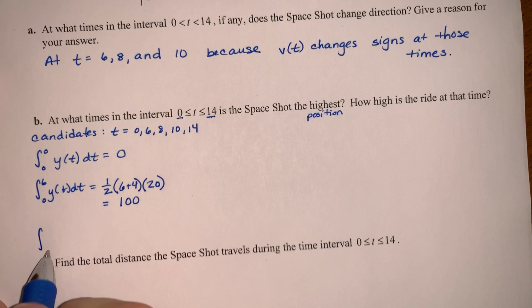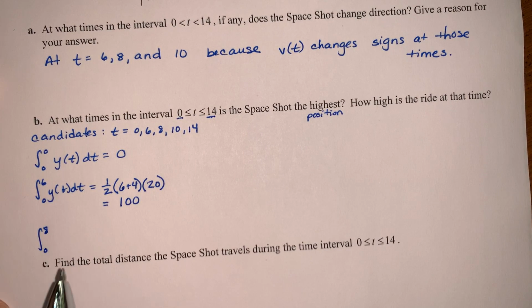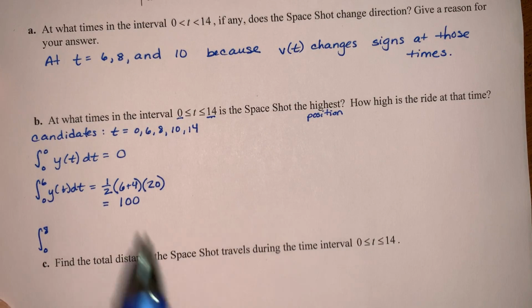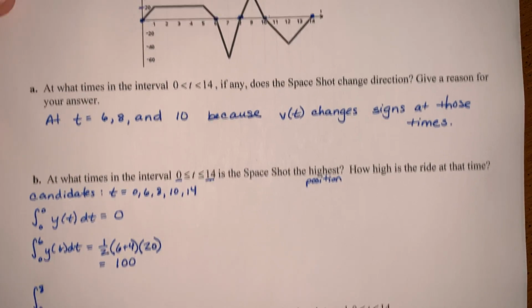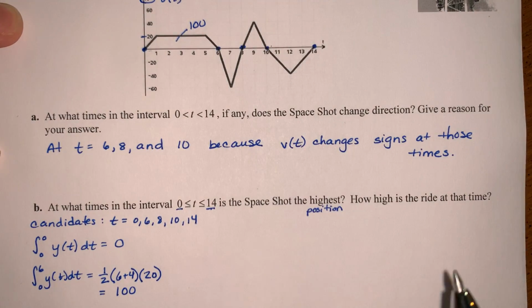All right, well, what happens if we go from 0 to 8 seconds? What is the accumulated total distance from 0 to 8 seconds of where it's located now? All right. So obviously this was an area of 100.